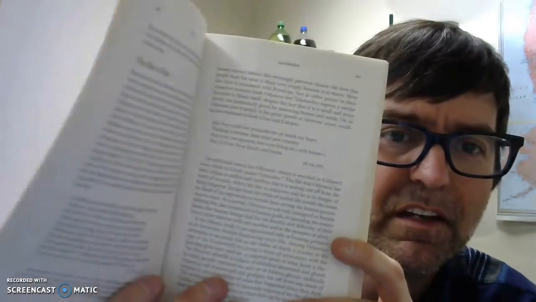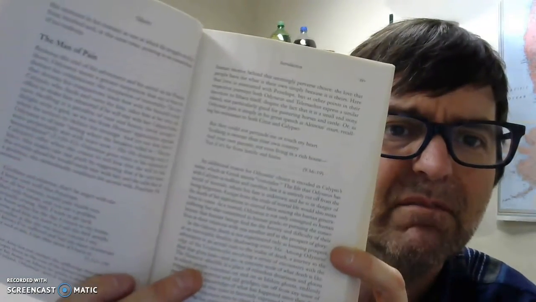Then the next section, I have trouble moving the book so you can see it, is called The Man of Pain. And that's what we've been talking about with respect to Prometheus. Prometheus becomes a god of pain in a way. He becomes the god who suffers for us. That's his defining act. That defines him.